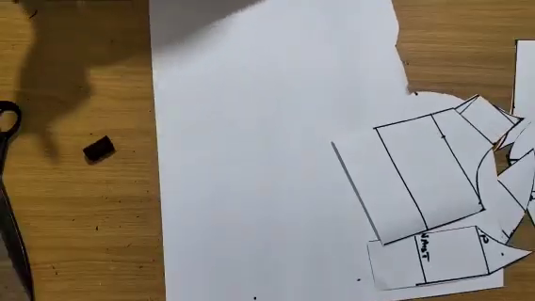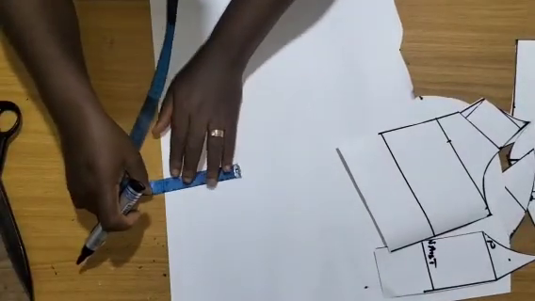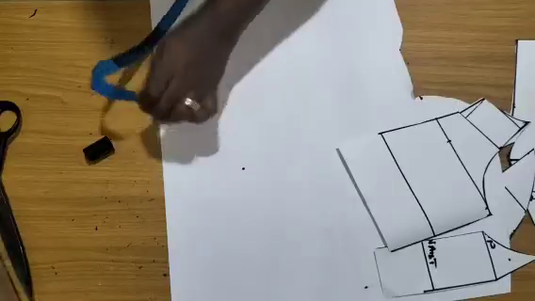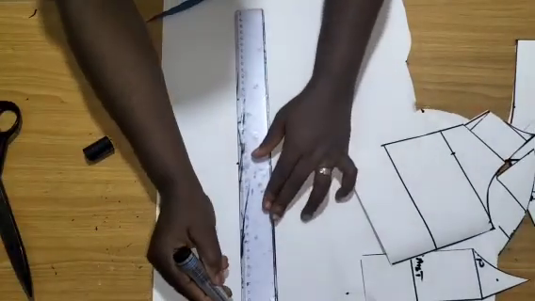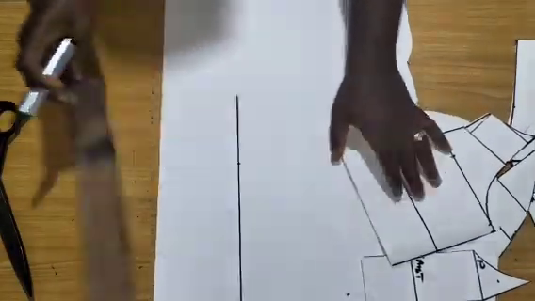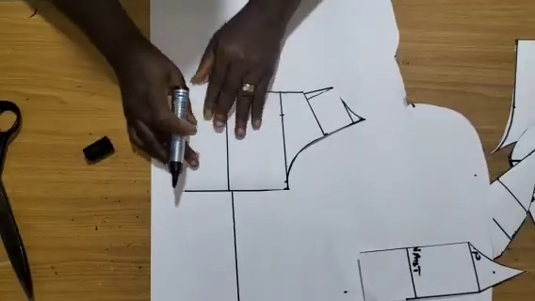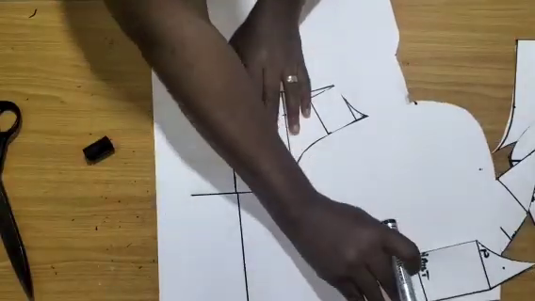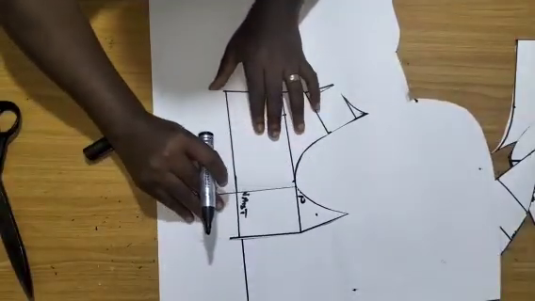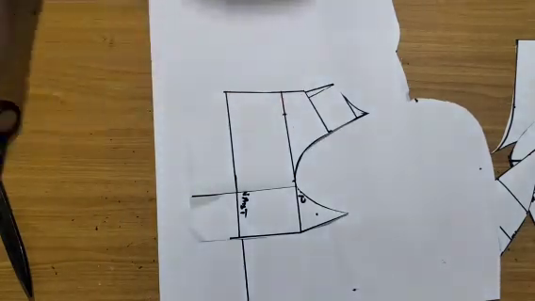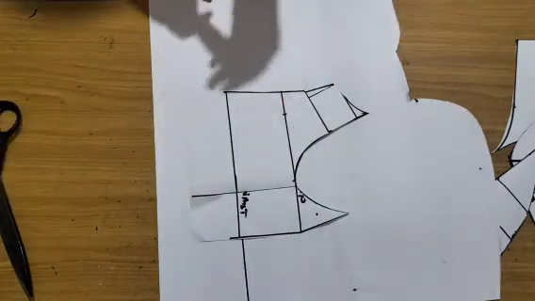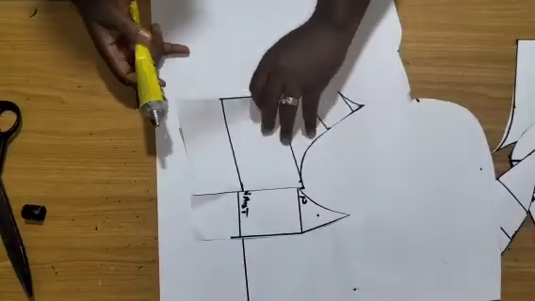Once I come up by 4 inches, this is it. I'll just draw a straight line. I'm going to align this straight line with this line, which is the waist line, putting them together. So I'll just come in right now with my adhesive.